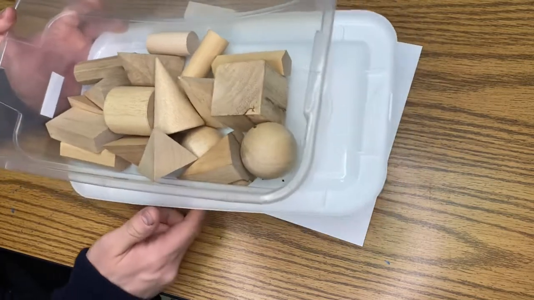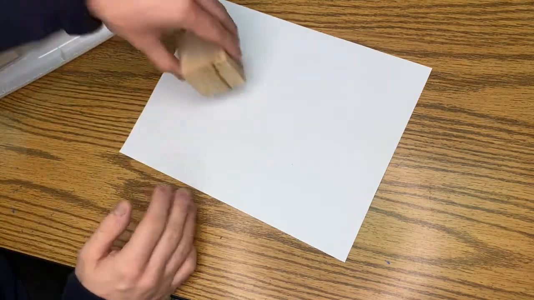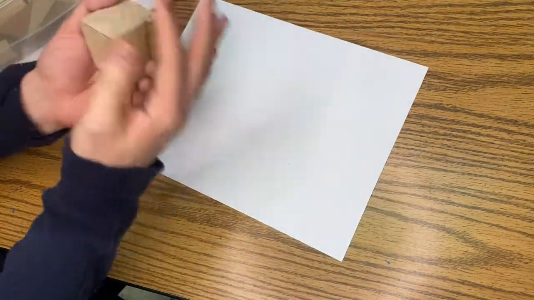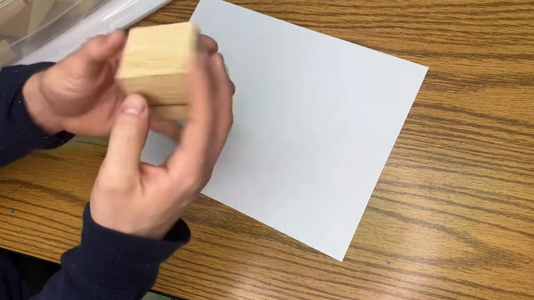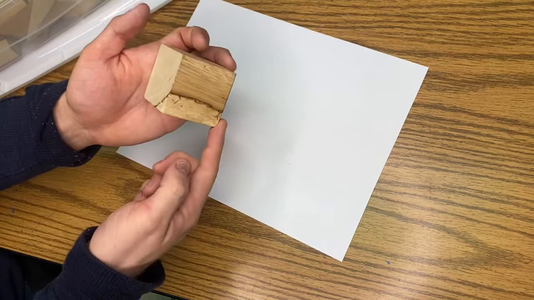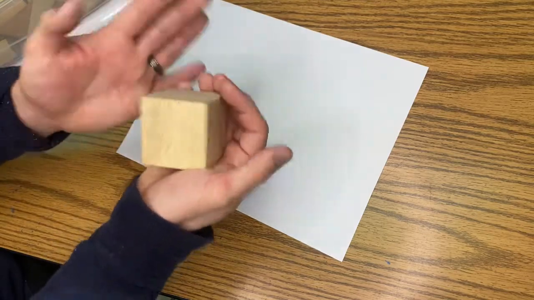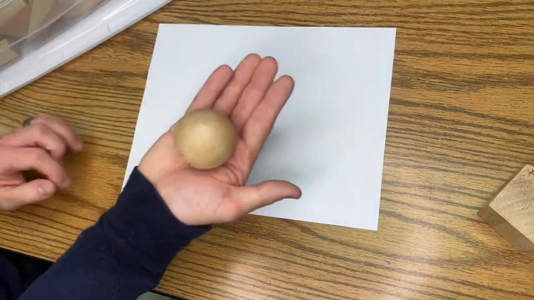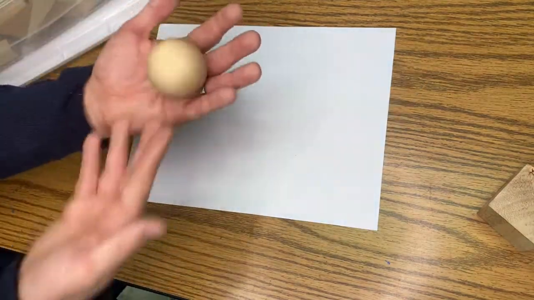So we talked about the difference between shape and form. Remember, shape is flat, and then form is fat. It's something I can actually hold in my hand. Raise your hand if you know what this shape is. This one is a cube, has 6 sides. It's a square on each side, but when it's 3D, it looks like this. What about this one? Who could tell me the correct name for this form?